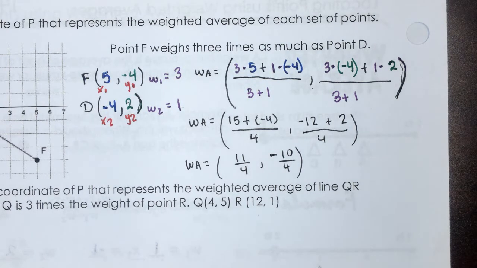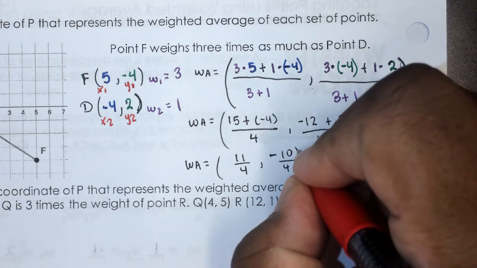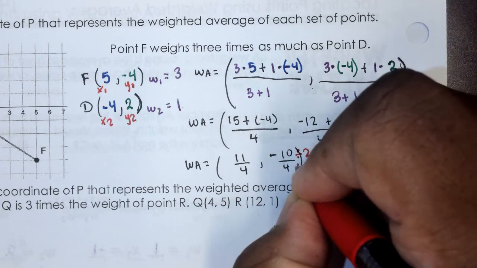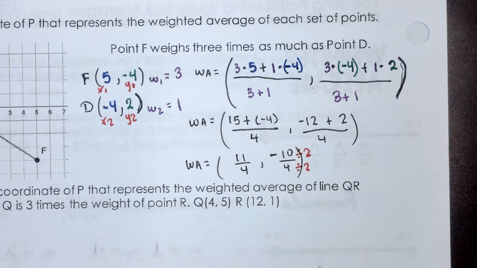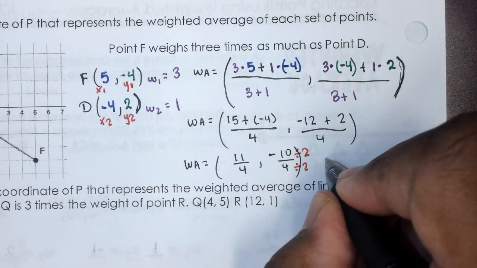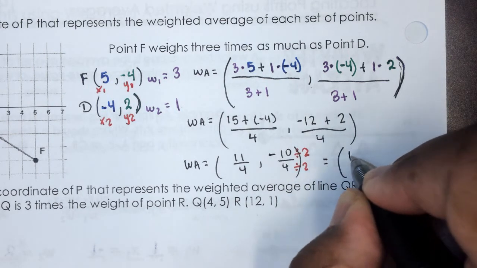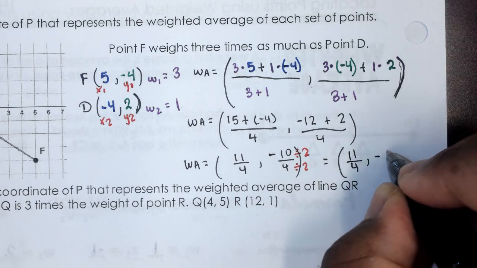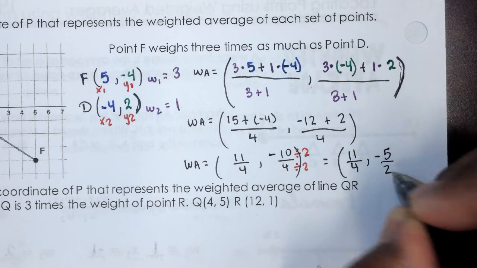So on this one, neither one of these will divide and give me a whole number. But I do see that I can reduce negative 10 over 4. So make sure you simplify if you can. Most of you won't have to, especially on these. If it's improper, it's usually already in simplest form, but every once in a while you have one like this where you got to reduce it. So I make this 11 over 4, comma, negative 5 over 2.